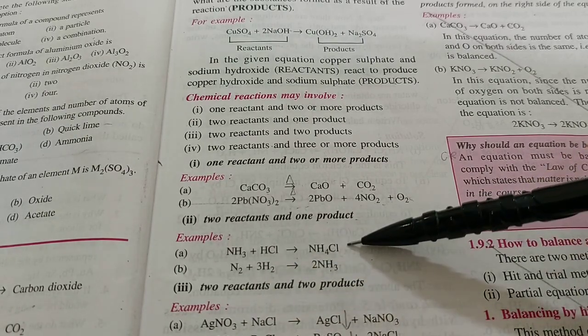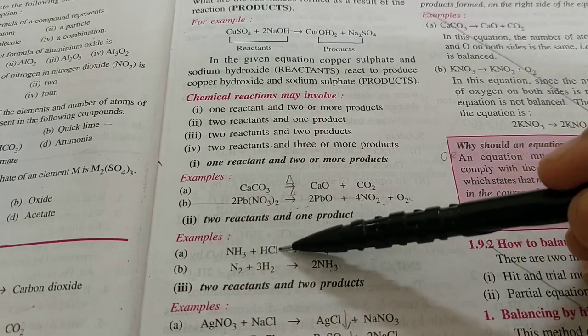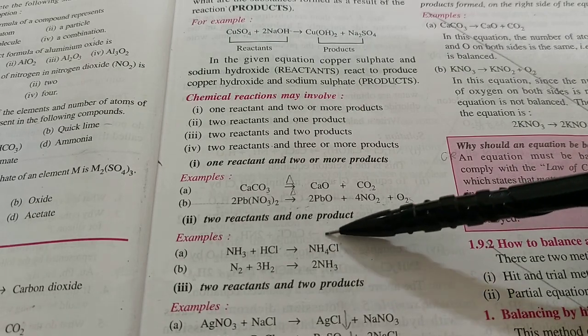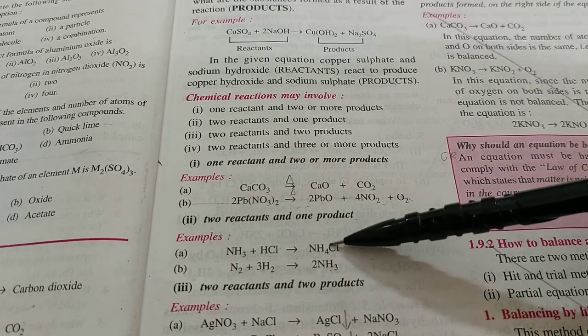And the first equation is interesting because I see 2 gases, a base and an acid, a gas. They are reacting to form a solid, in fact a sublimatory solid, ammonium chloride. So I'll see dense white fumes. That's an observation.